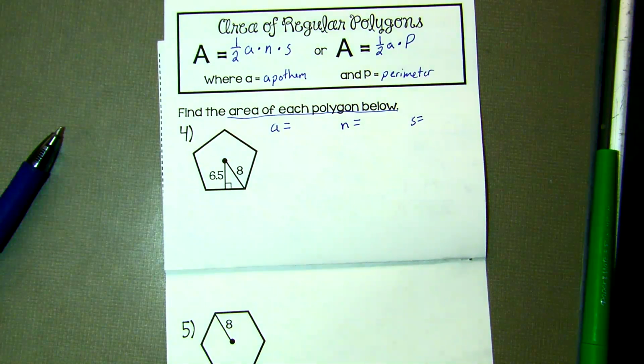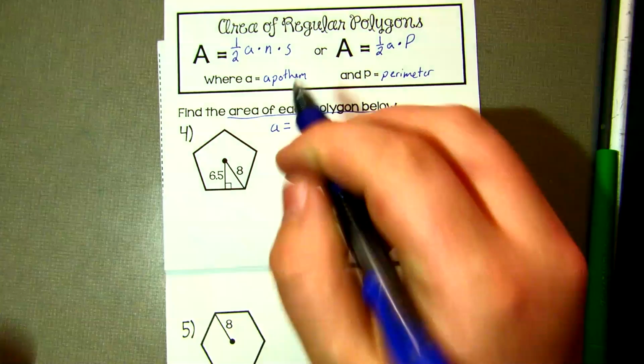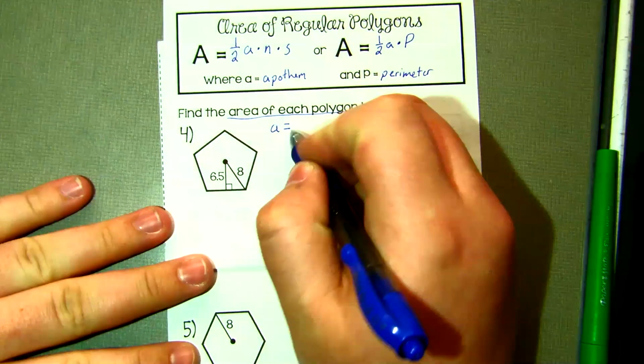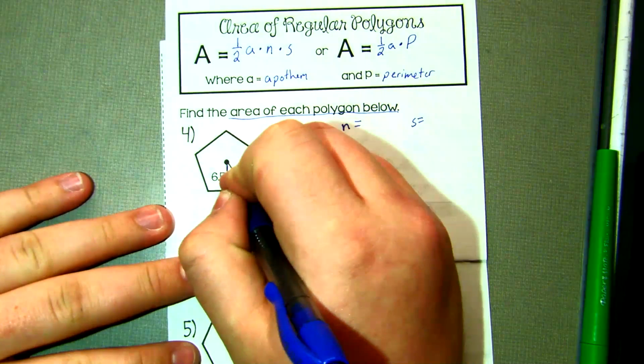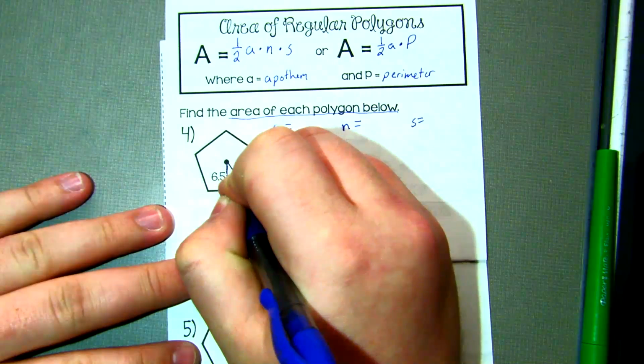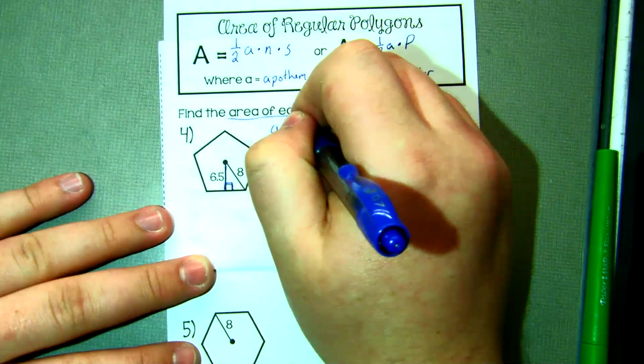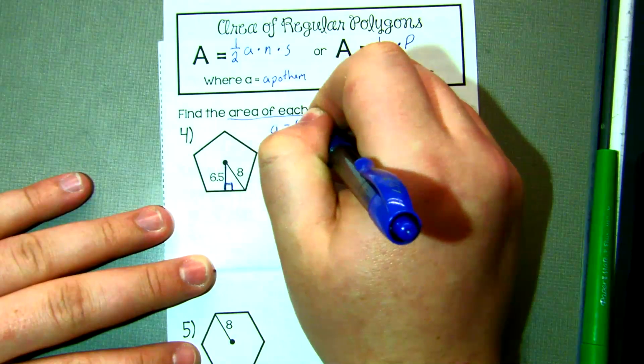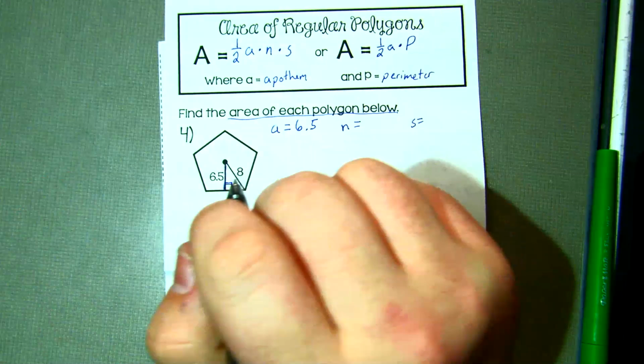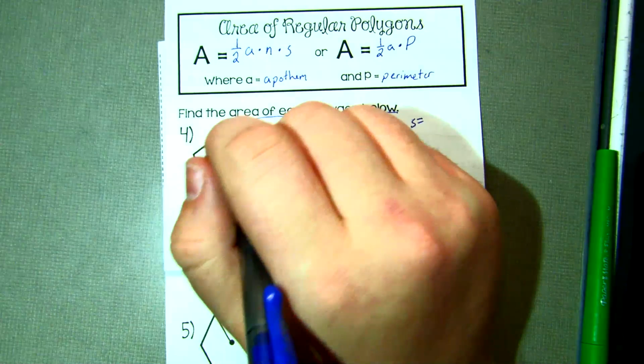A. Yeah, very nice. We can fill in A. So if we look at our diagram, we notice we have our apothem right here, 6.5, right by our right angle. So we've got our 6.5 there. What else can we fill in?